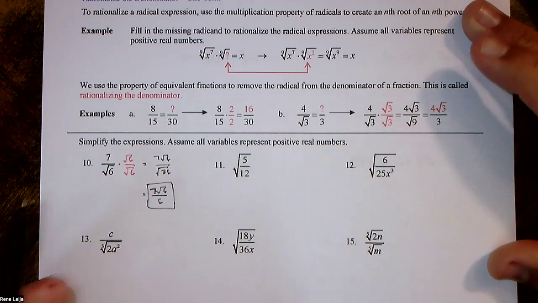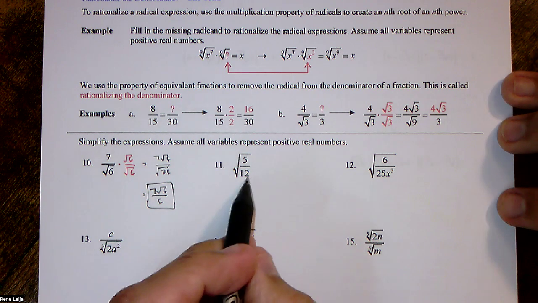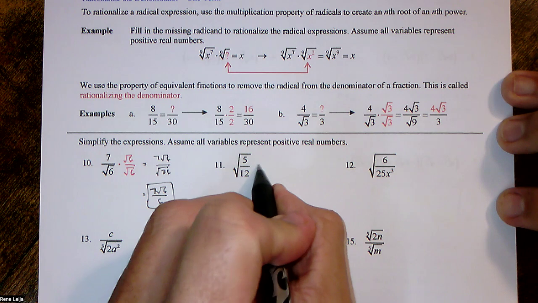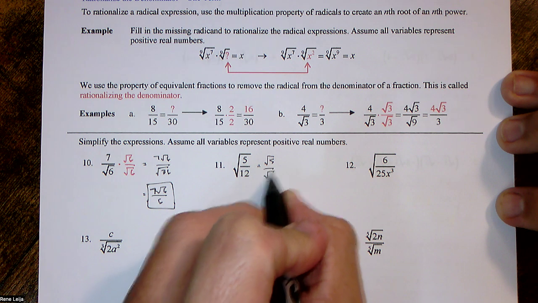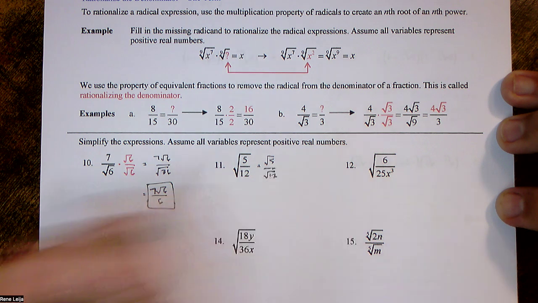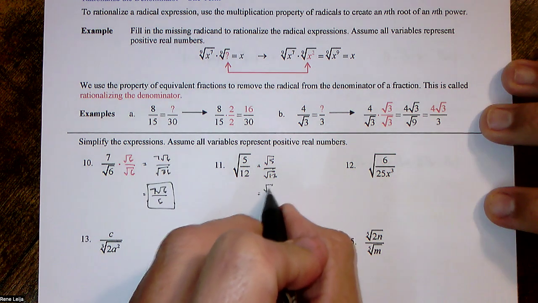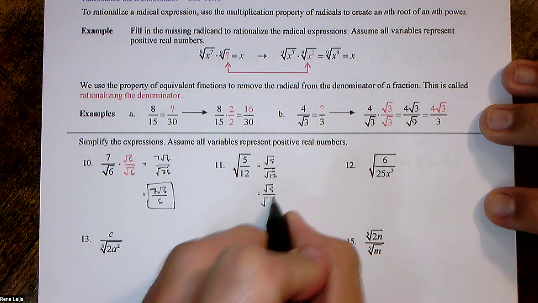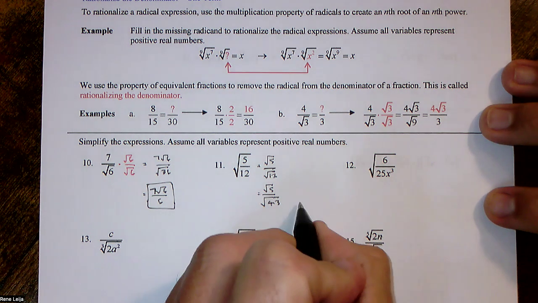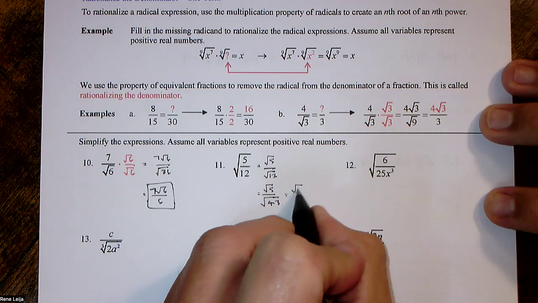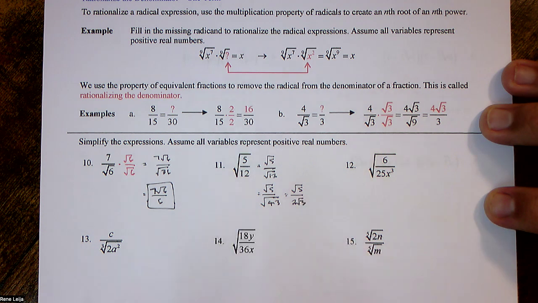Okay, now, number 11. What we could do, and probably should do, is go ahead and break this apart. Square root of 5 over the square root of 12. The reason why is I recognize that 12 can be split into the square root of 4 times 3. So this is going to turn into the square root of 5 over 2 root 3.